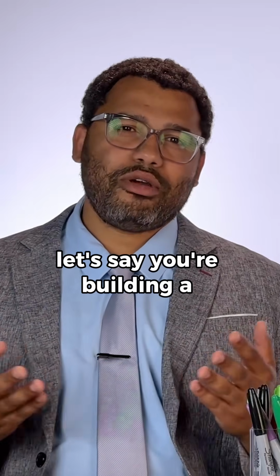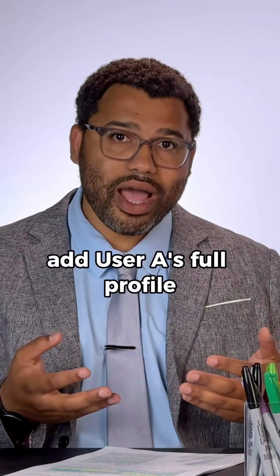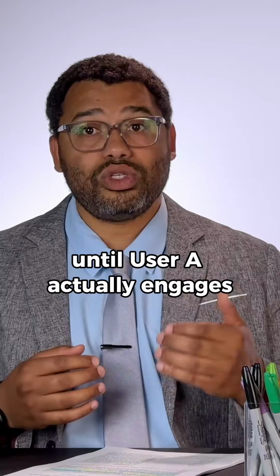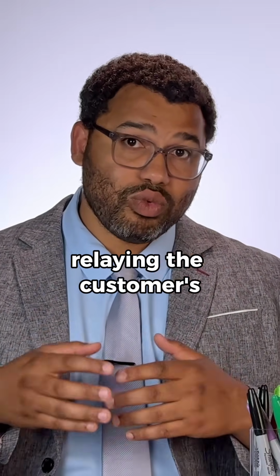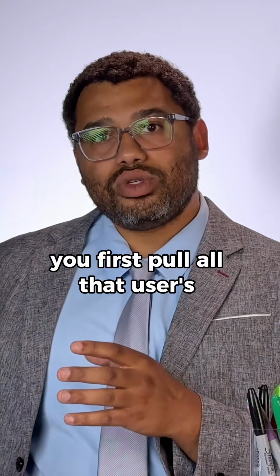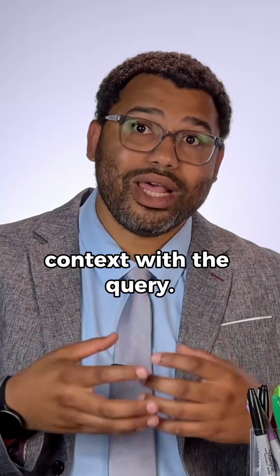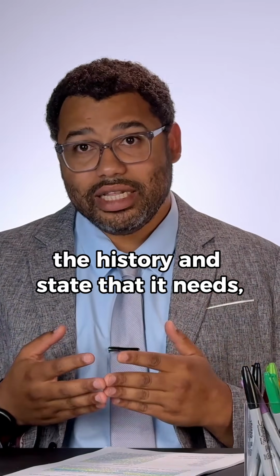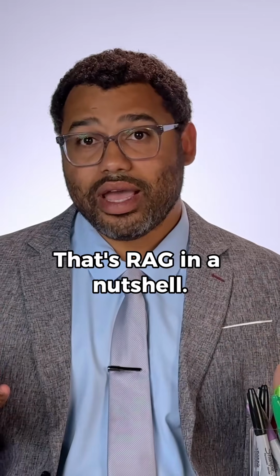For example, let's say you're building a customer service chatbot. Instead of having to add user A's full profile and transaction history to your model's training data, you can wait until user A actually engages with the chatbot. And then, instead of just relaying the customer's query to your bot, you first pull all that user's information from the database so you can supply that context with the query. That way, your model gets all the history and state that it needs and can actually be helpful to that specific user. That's RAG in a nutshell.